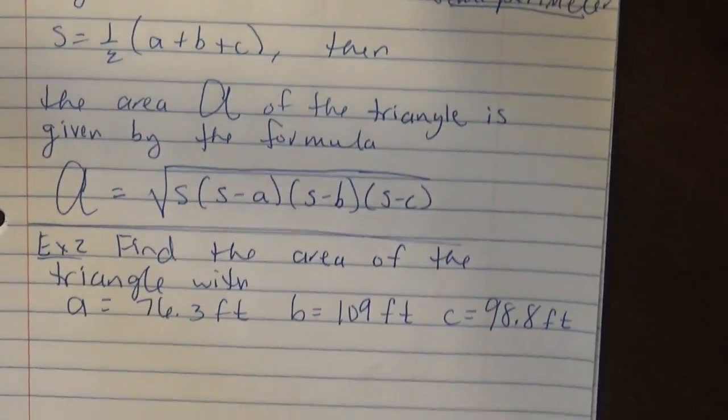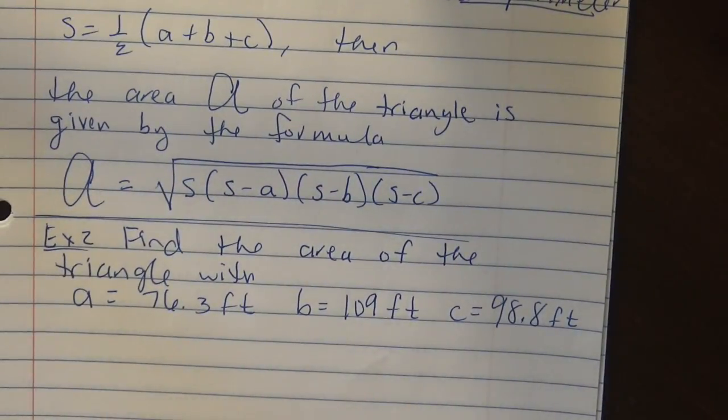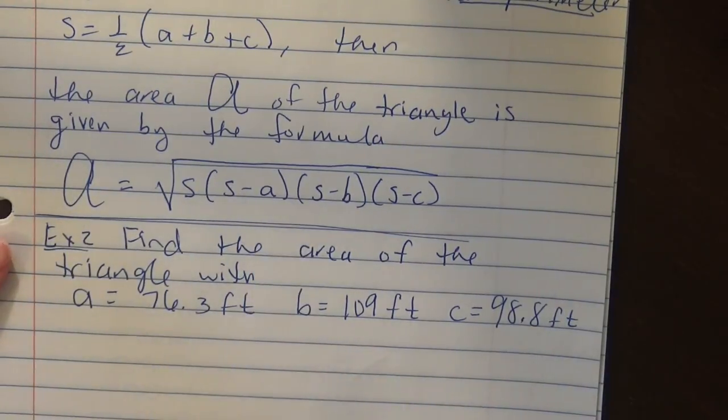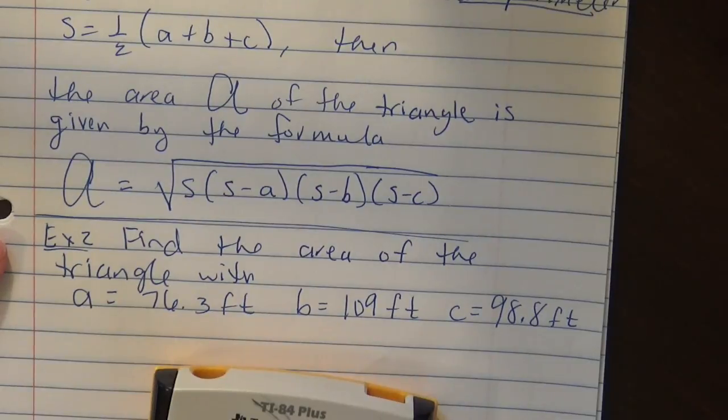So here in our second example, we're going to find the area of the triangle with 3 sides. A equals 76.3 feet, B equals 109 feet, C equals 98.8 feet. And we're going to use this formula. So we first have to find the semi-perimeter. So add up your side lengths and divide by 2.